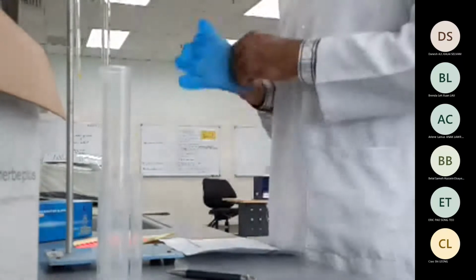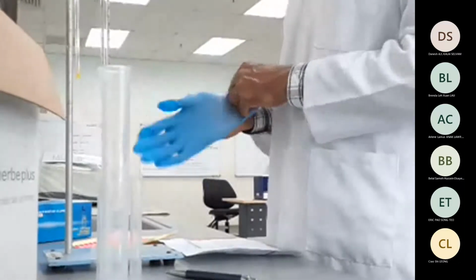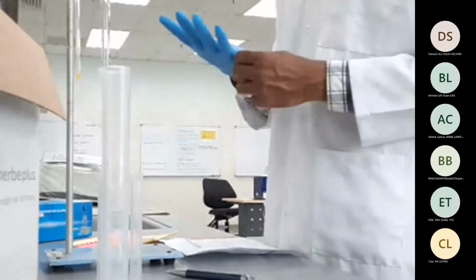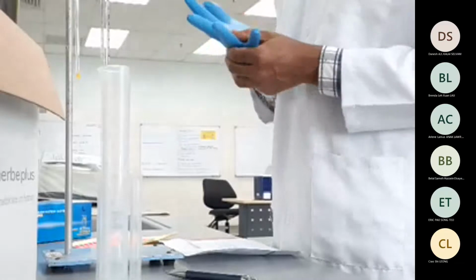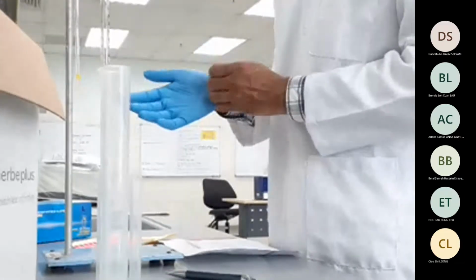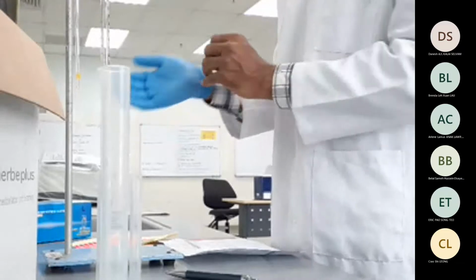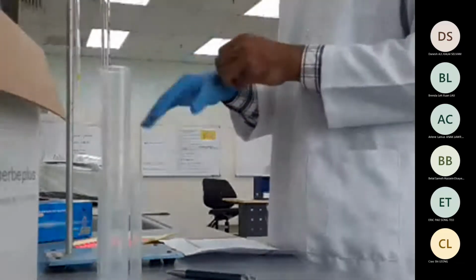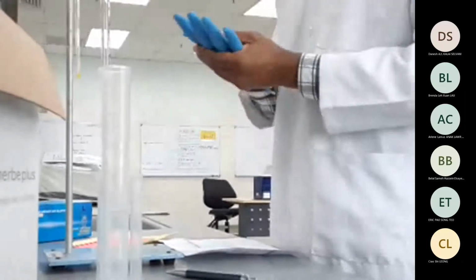Next week is our mid-sem break and also assessment week. The midterm test will be on the 23rd, and the following week after the semester break we will start experiment 6.